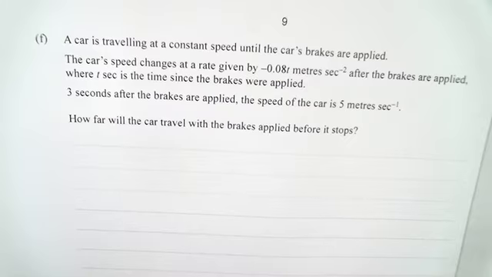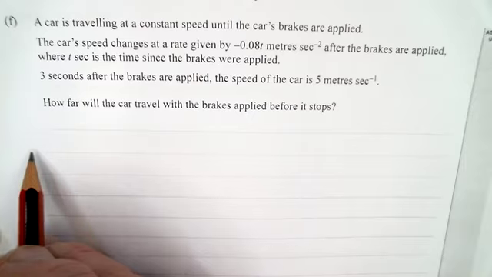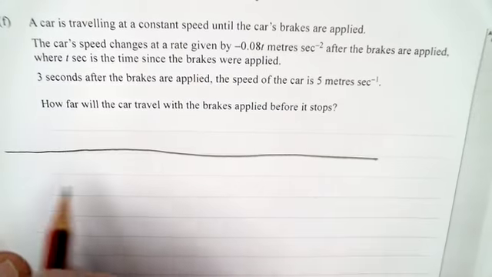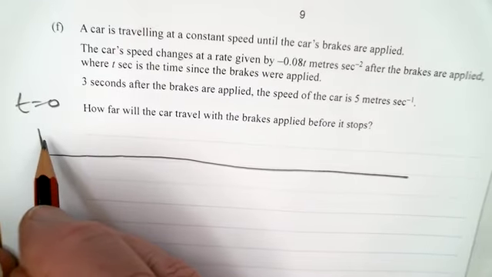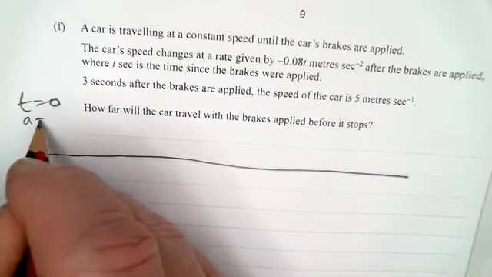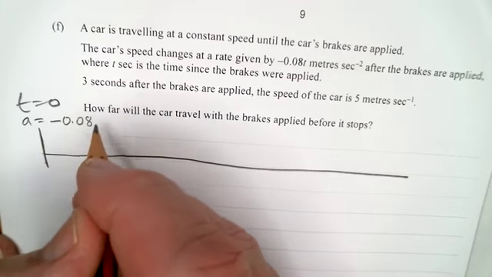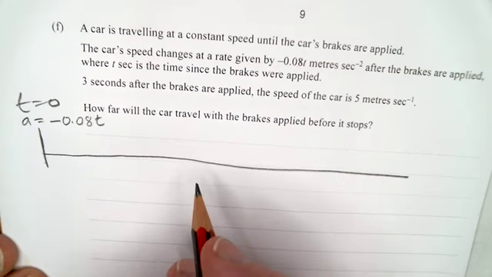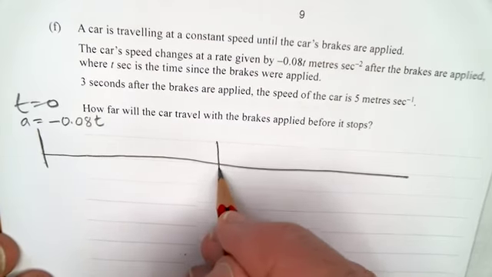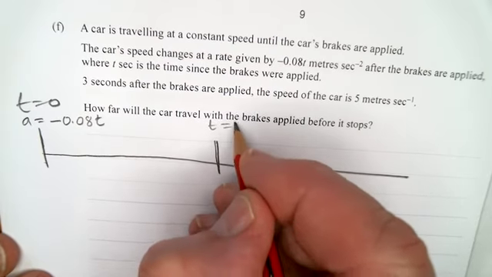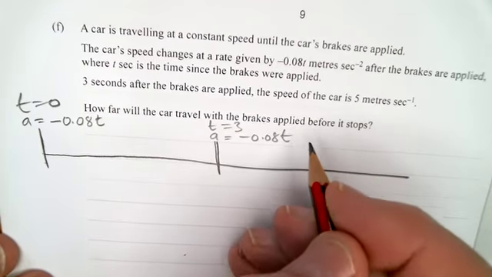Okay, now we can maybe draw a little bit of a map of this here. So we've got a car traveling along. I'll put here t equals 0. Here's the start where we are. And at the start, the acceleration is negative 0.08t. And what else have we got here? 3 seconds after the brakes are applied. So let's call this point here 3 seconds, so t equals 3, assuming the acceleration is the same, negative 0.08t.